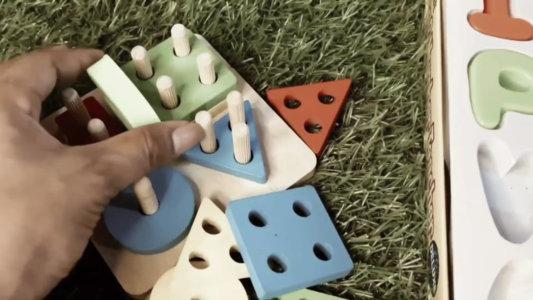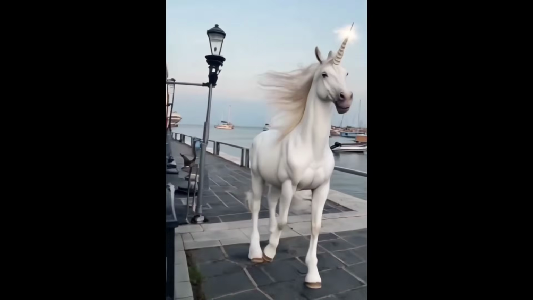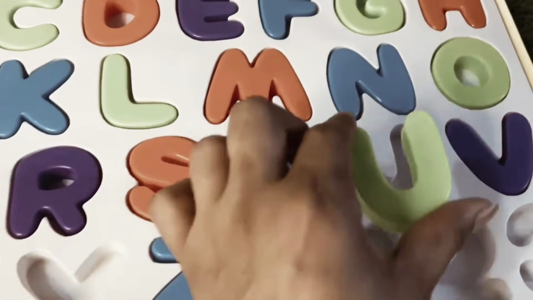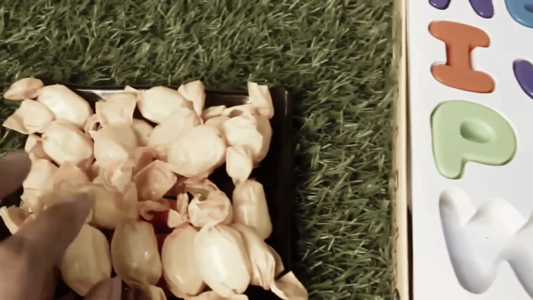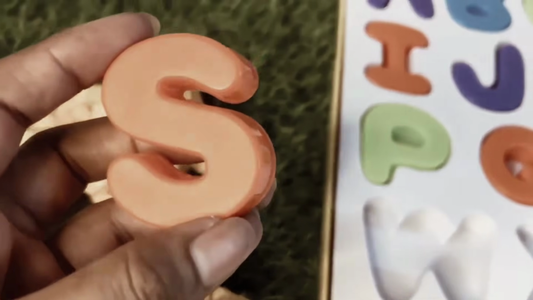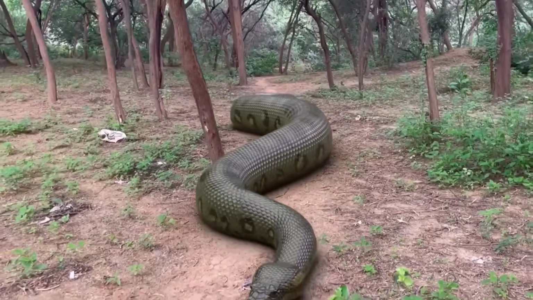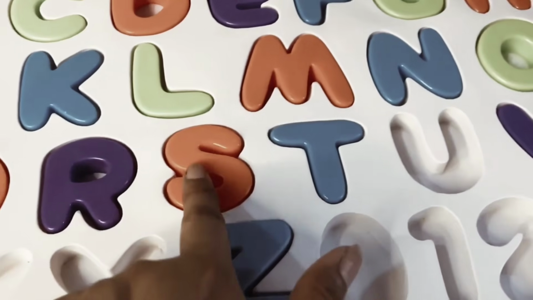Something is hidden here, right? It's a letter U. Kids, U is for unicorn. Let's put letter U right here. Something is hidden here, right? It's a letter S. S is for snake. Let's put letter S right here.